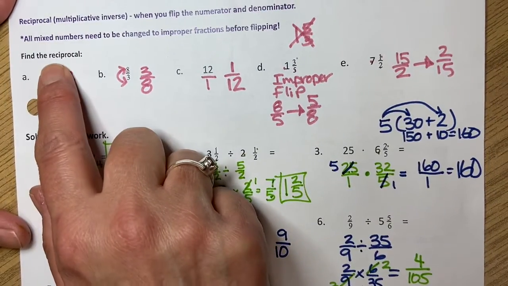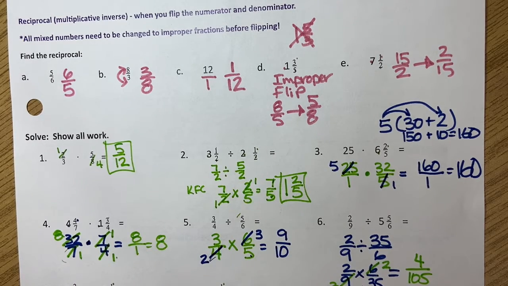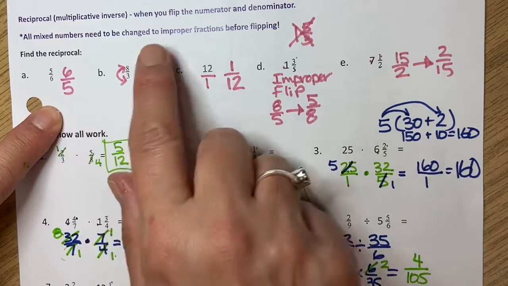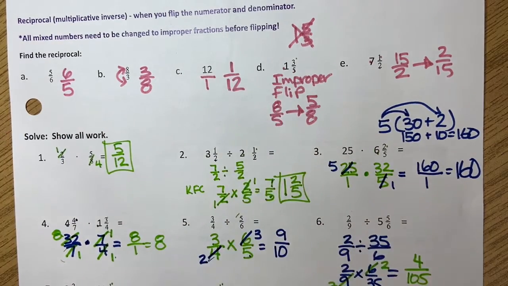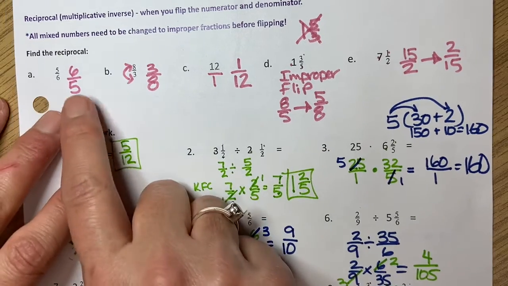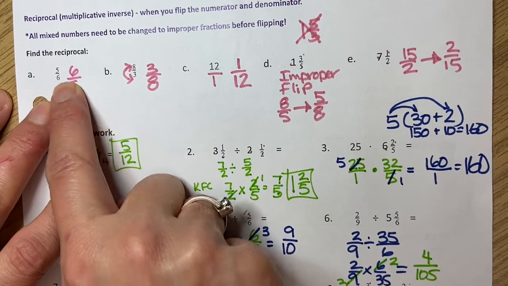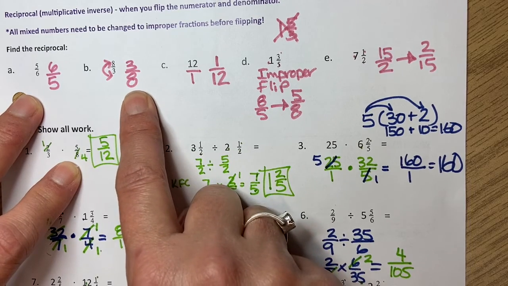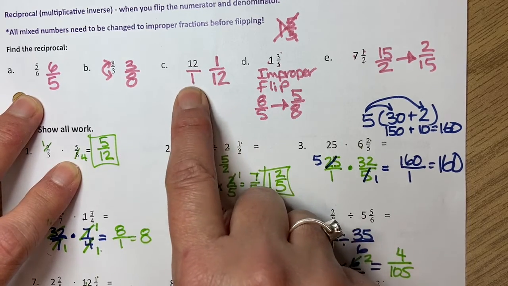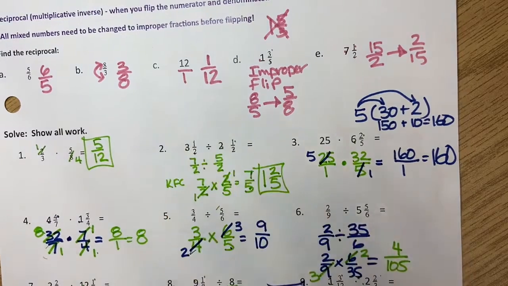So finding the reciprocal. Remember, reciprocal just means to flip the numerator and denominator, okay? And the improper fractions have to be changed before you flip them, and we'll get to that in a second. So you just flip them. 5 over 6 becomes 6 over 5. Remember, we do this for division. 8 over 3 becomes 3 over 8. You would have to make this 12 over 1 first, and then flip it to 1 over 12, okay?